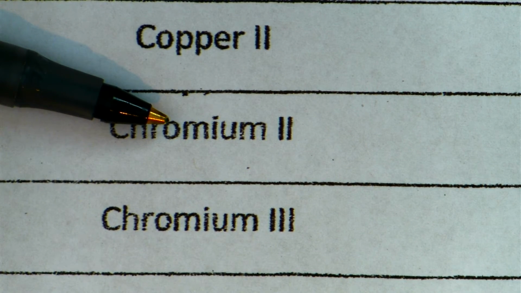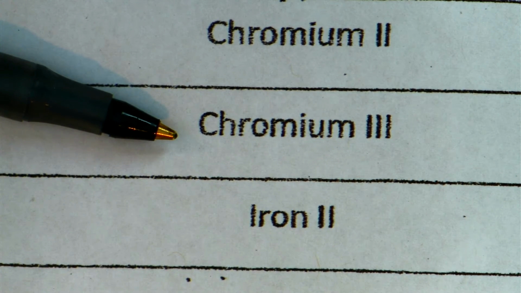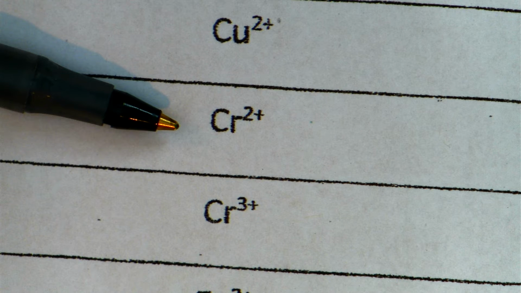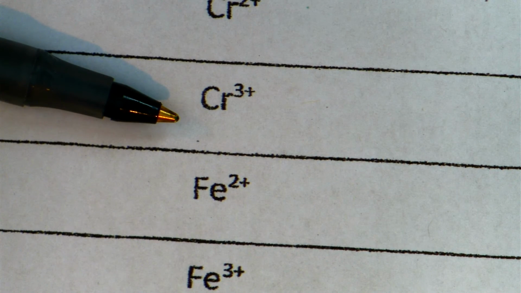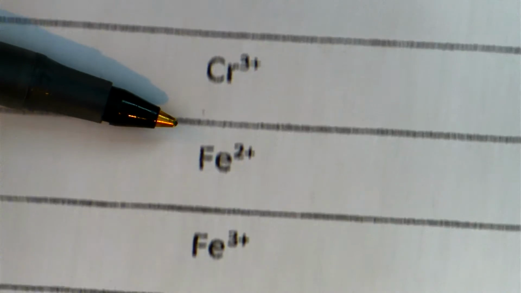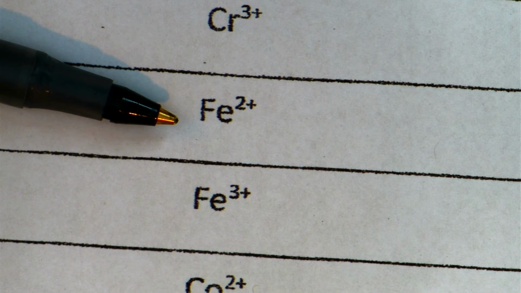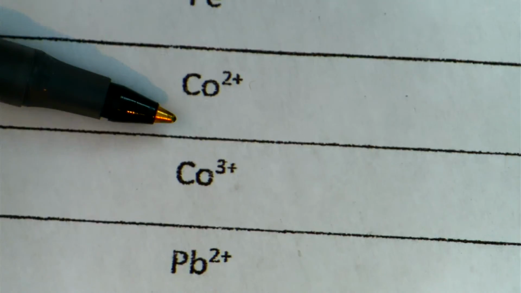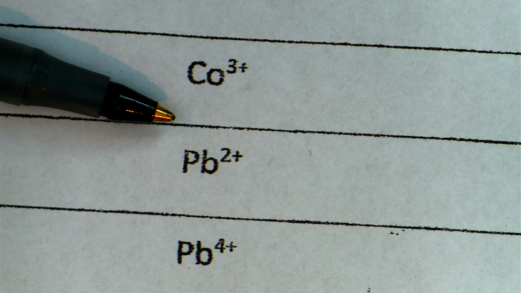So here you see chromium 2, chromium 3, and sure enough, chromium 2 is a chromium with a 2 plus charge. Chromium 3 is chromium with a 3 plus charge. Iron can have 2 or 3 electrons given away. Cobalt, 2 or 3.